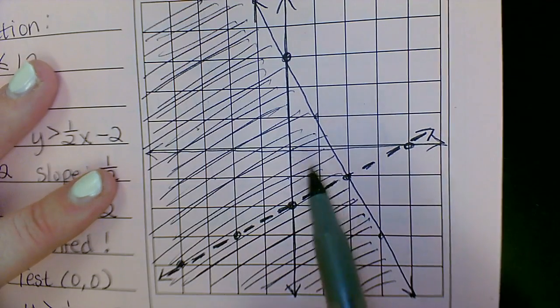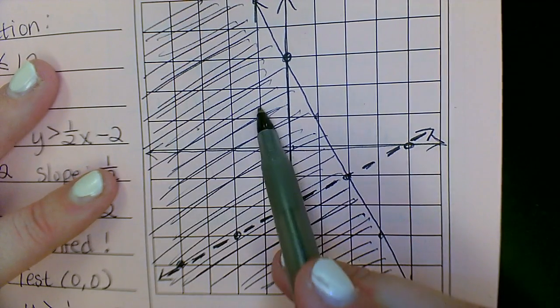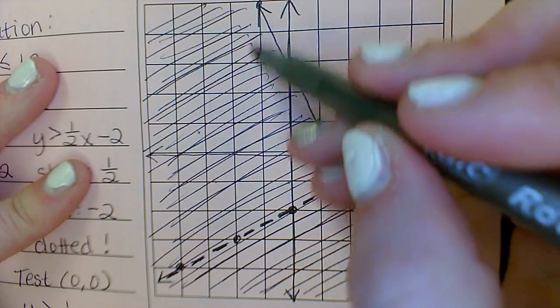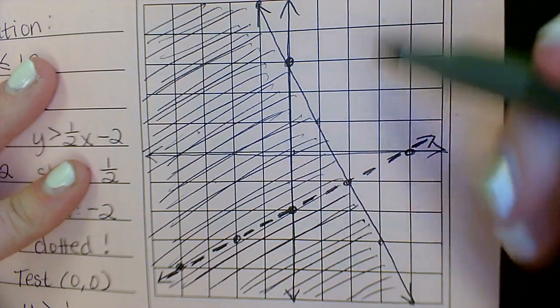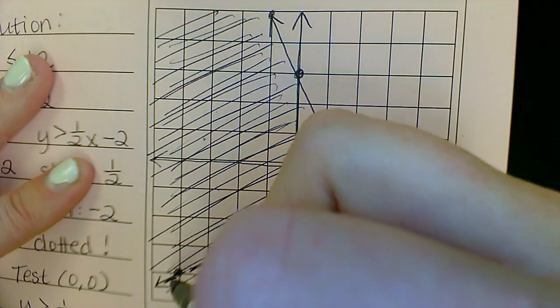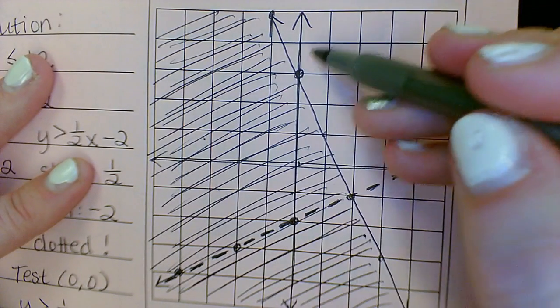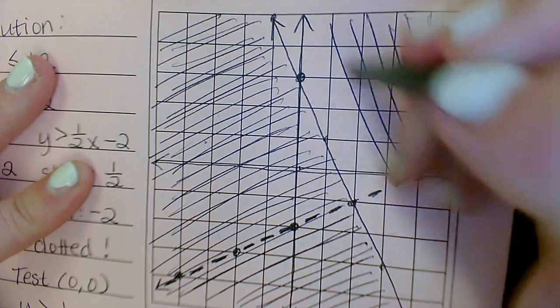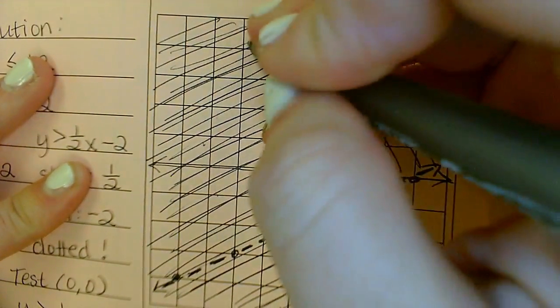So I'm working with this line, 0, 0 is here, so I'm shading this side of the line. Now it's very tempting to just keep the shading inside here, but you need to show everything. If you're showing this side of this line, that includes everything out here. So I'm shading everything on this side of the line.